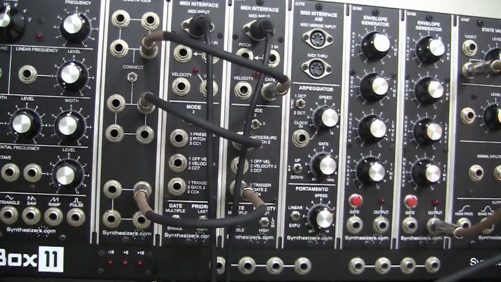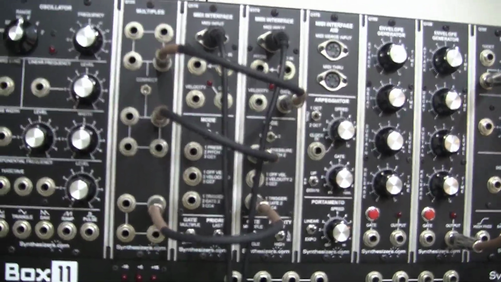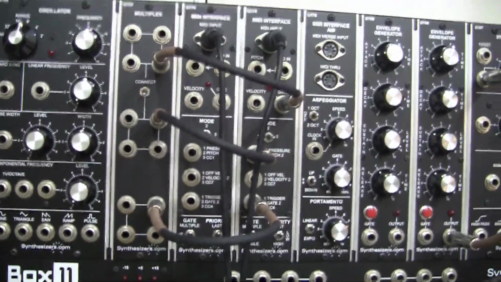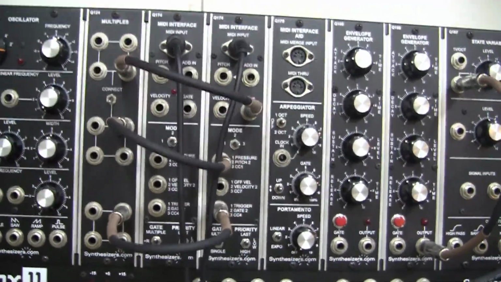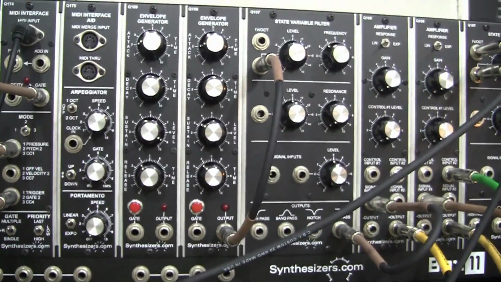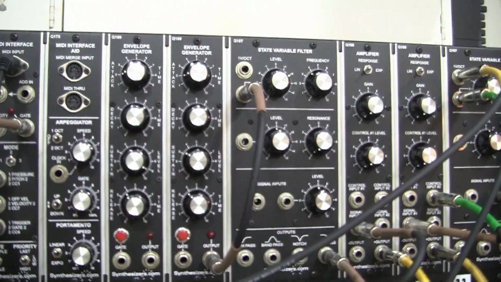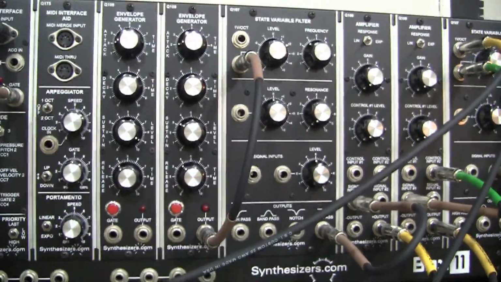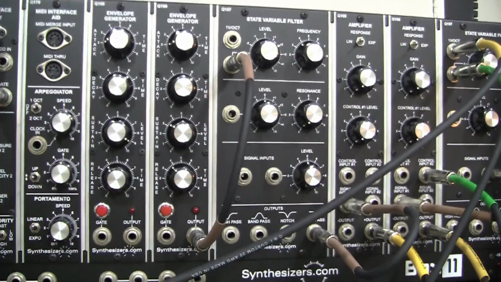For example, what we see here is 3 1-foot cables connecting our multiple to our MIDI interface, as you can see. And here we have one connecting from the output of our envelope generator into the state variable filter.